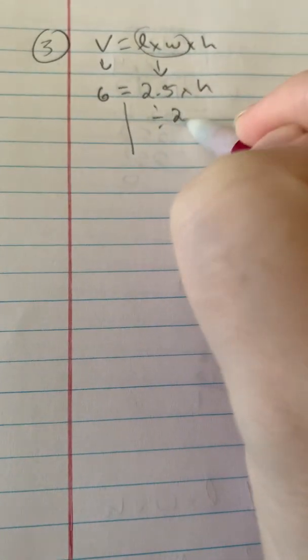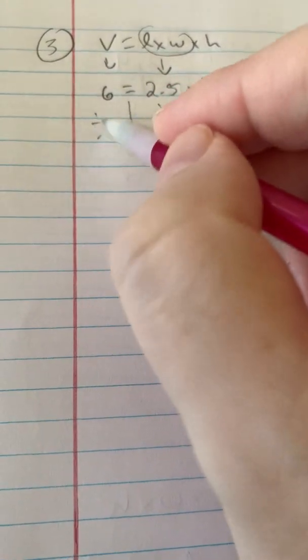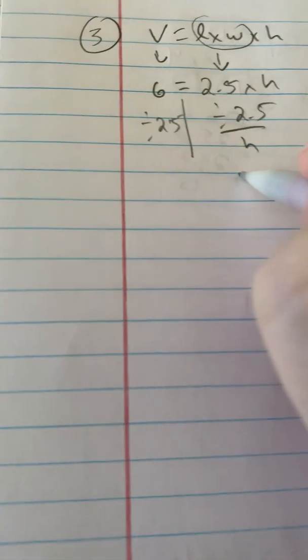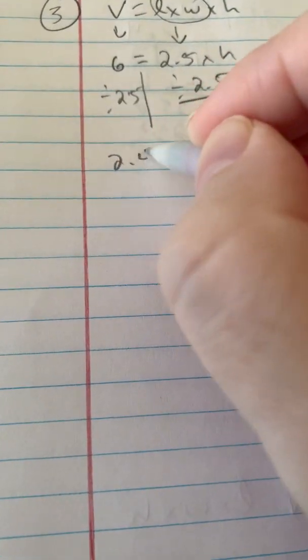Draw my line, divide by 2.5 to get h, divide by 2.5. So my math problem is 6 divided by 2.5. Can't do that. Got to move the decimal once. 25 into 60 goes in 2. Subtract, bring down a 0. 25 goes into 100 4 times. So my answer is the height is 2.4 feet.